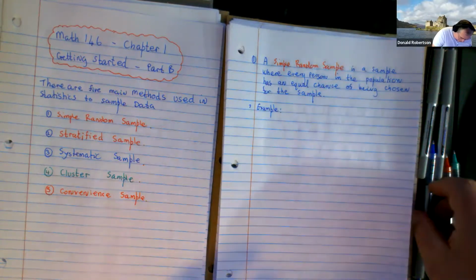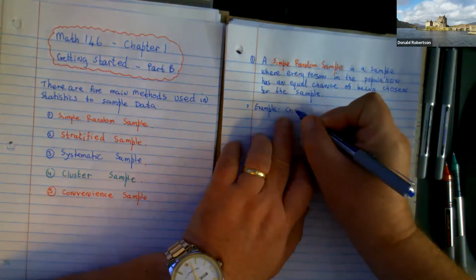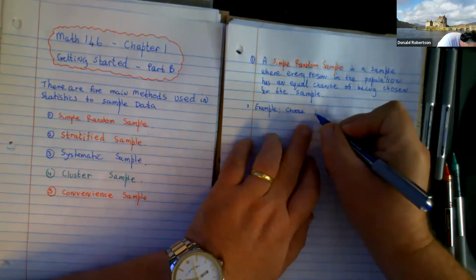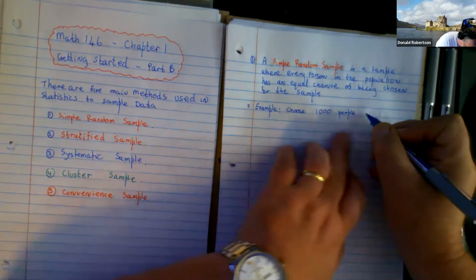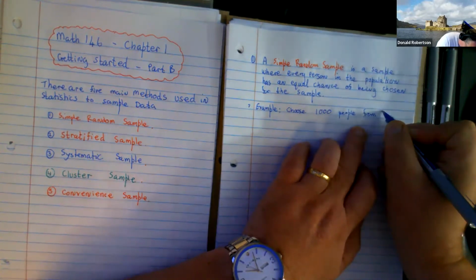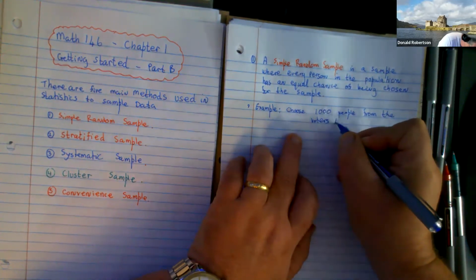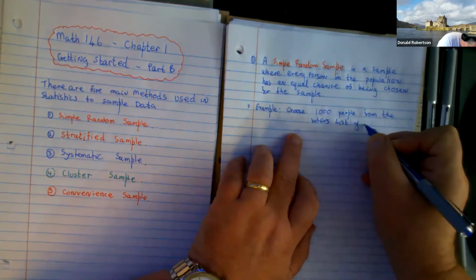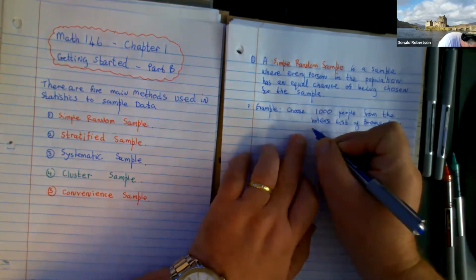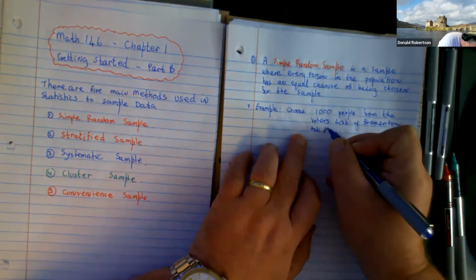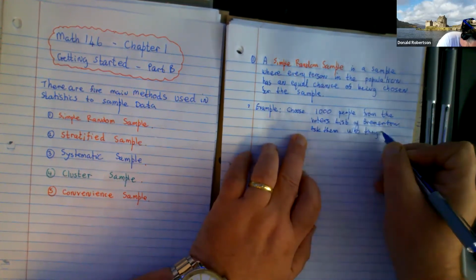An example of that might be you choose, say, 1,000 people from the voters list of Bremerton. And then you ask them who they would vote for.